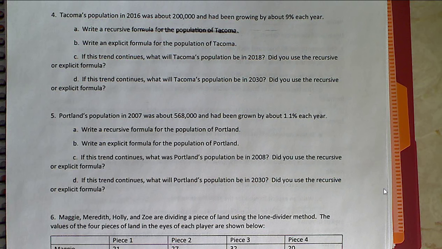That's the recursive formula. And then the explicit formula would be 200,000 times 1.09 to the n.